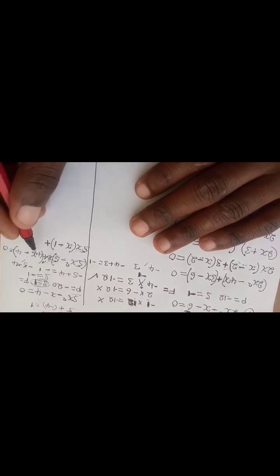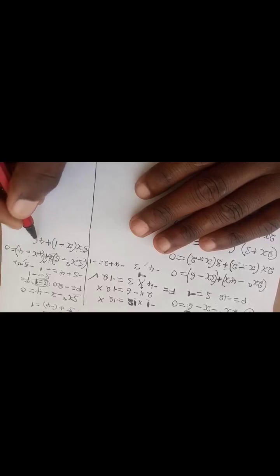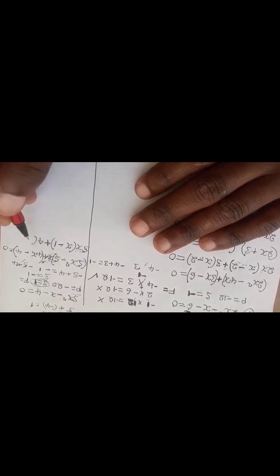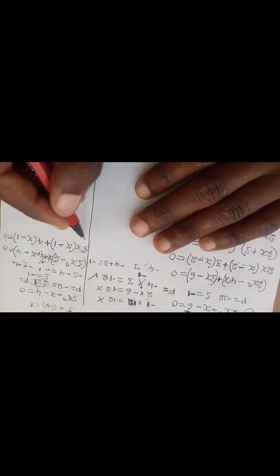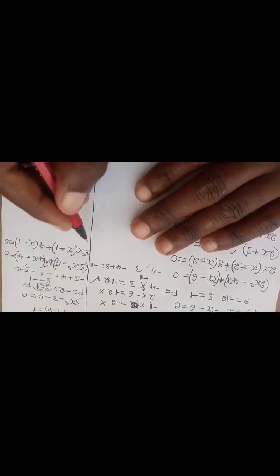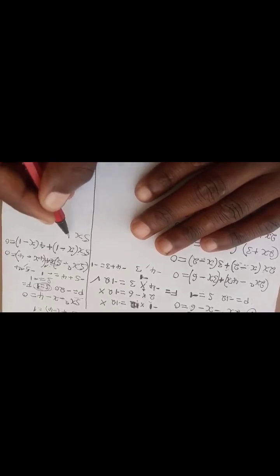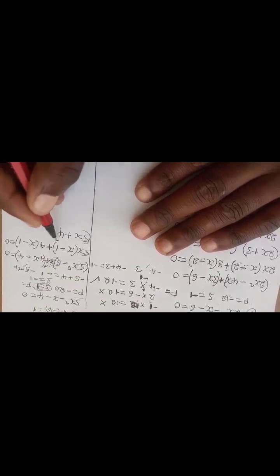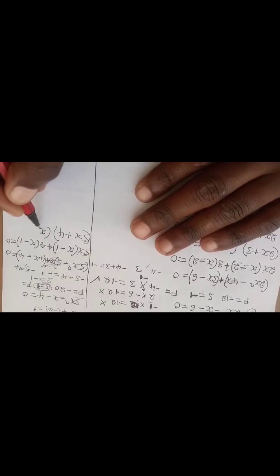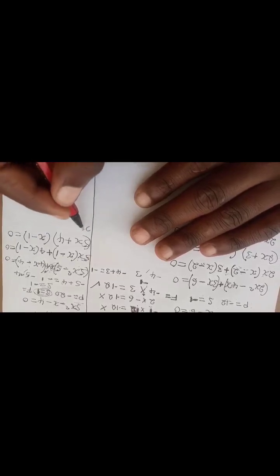Then what is common here? The one that is common is 4. Then 4 into 4x is x, and positive into negative is negative, so 4 into 4 is 1, equal to 0. So you get the ones that are outside: 5x plus 4, then x minus 1, is equal to 0. Then you equate these to 0.